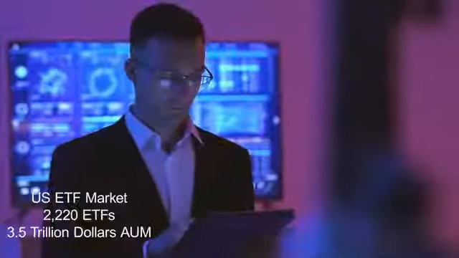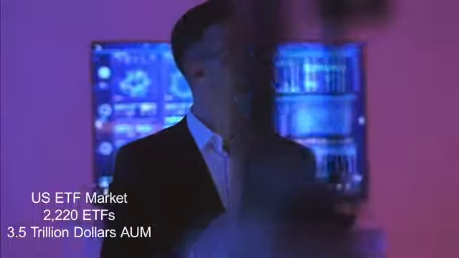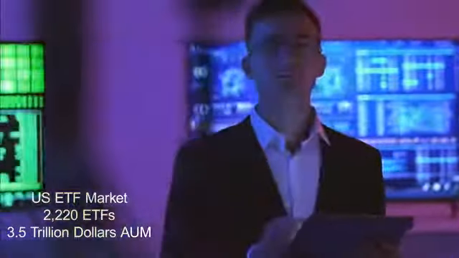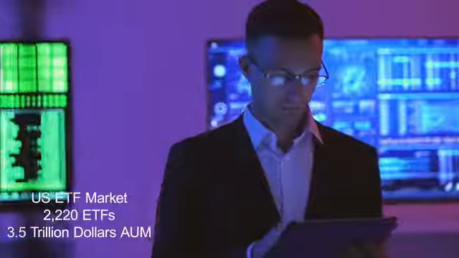So let's talk about what types of ETFs are available in the US ETF marketplace. There are over 2,200 ETFs with $3.5 trillion of assets under management. It can be overwhelming to investors to understand what types of vehicles and exposures are available to you. So let's talk a little bit about what types of ETFs are out there and some of the most popular ones.